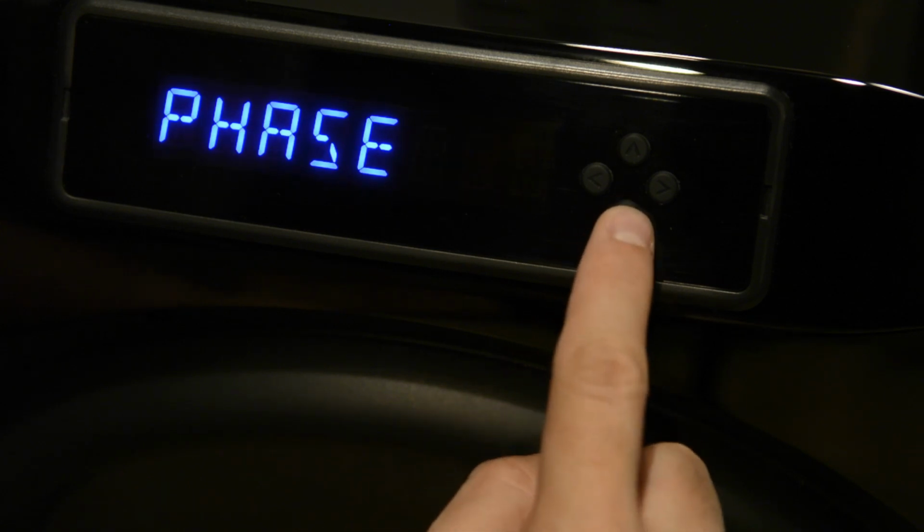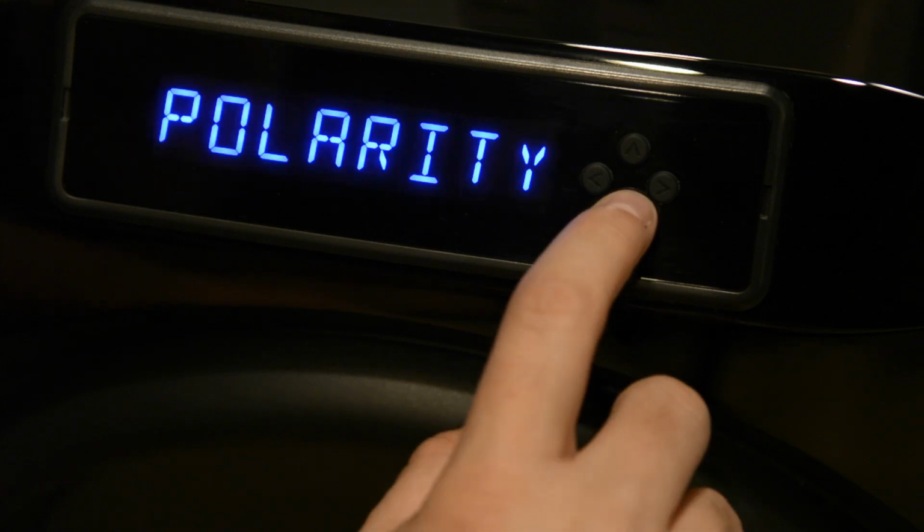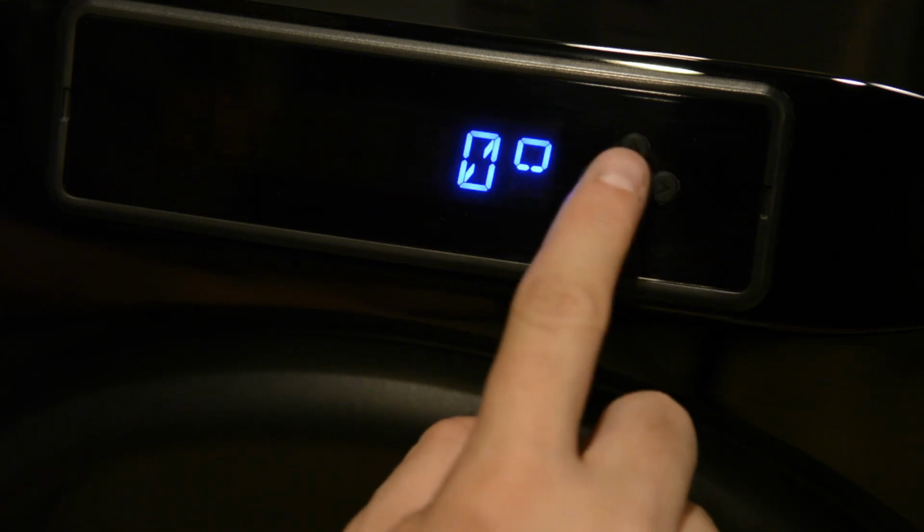So the next option is your phase. Sometimes you'll need to change the phase if it just doesn't sound right. If you're not getting enough bass, sometimes changing the phase can affect that. But typically you're going to leave that on 0.